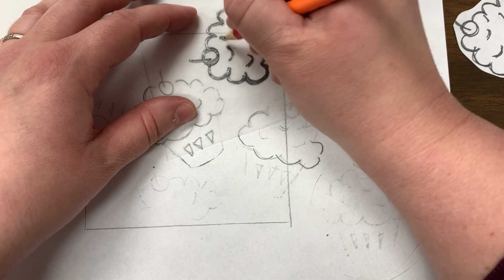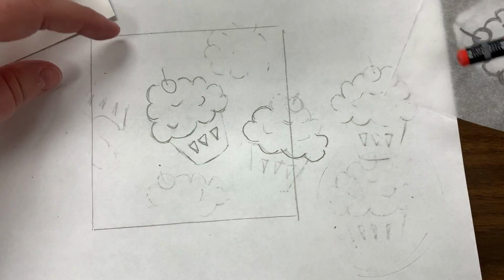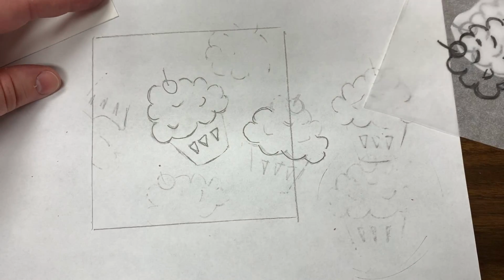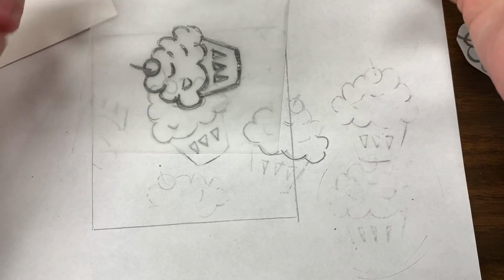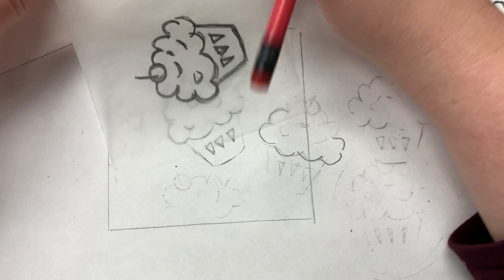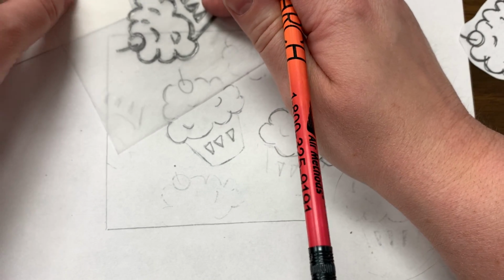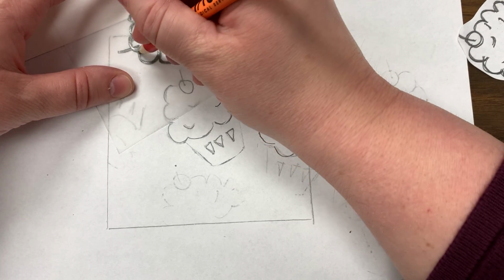I'm just trying to create an even balance. So right here, you know, I have something here, here, here. This kind of looks empty. So trust your gut. If your brain is telling you that something feels off, chances are it probably is. So this feels a little empty, so I'm going to add a little bit more of a cupcake here.